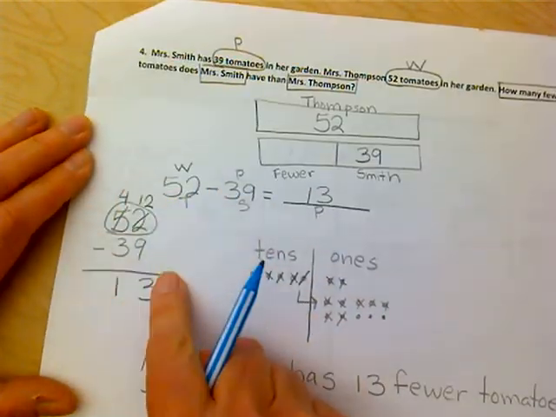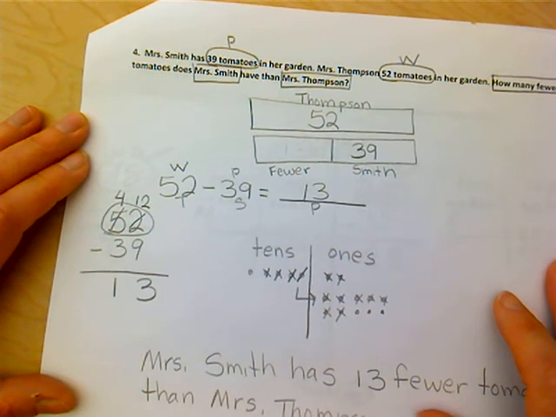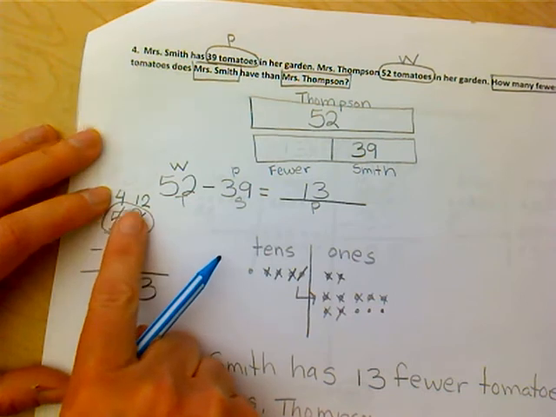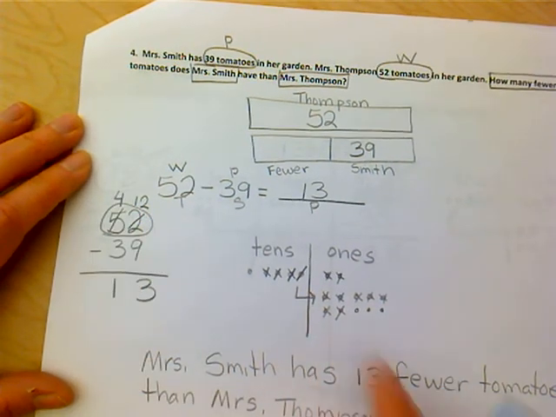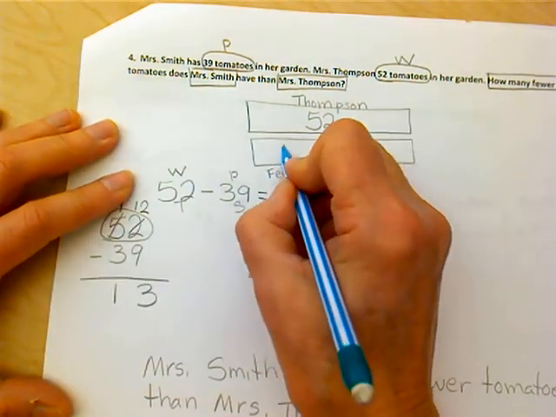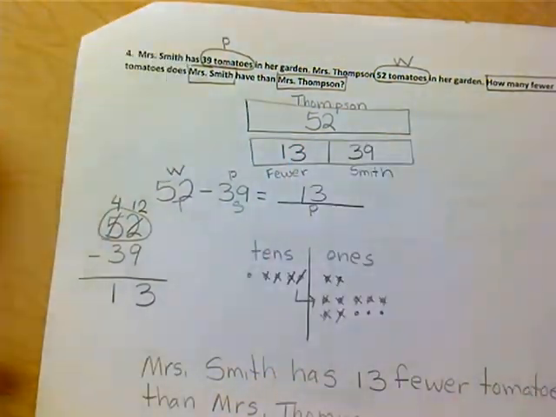I set that up in a vertical equation and set up my chip model. I ended up with 4 10s and 12 1s because I did have to decompose, and Mrs. Smith has 13 fewer tomatoes than Mrs. Thompson, and I didn't quite spell that right. No, I did spell it right. So 13 would be my missing part.